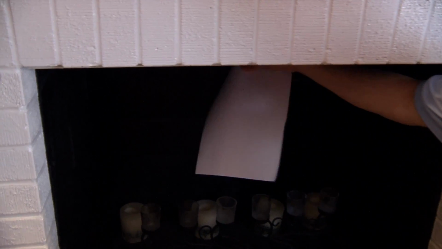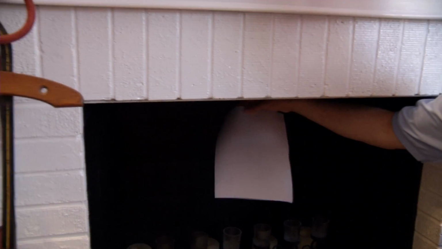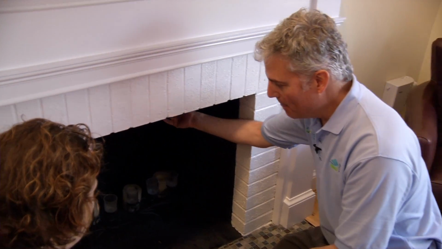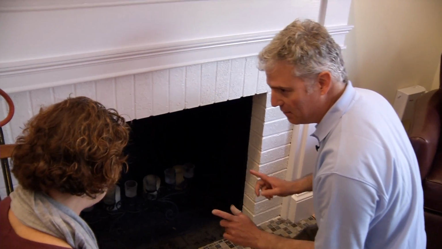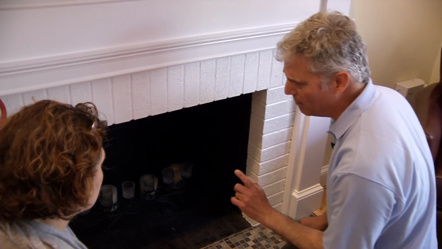Okay, so let's just take a quick look here. First of all, this is a huge amount of air. Wow. And most likely the damper is open on here. That's the first thing, so that's an easy fix. But even with the damper closed, it's probably still leaky.